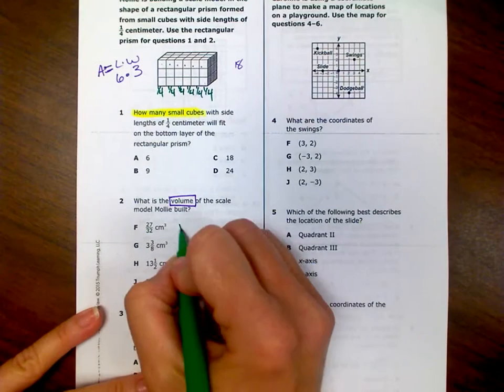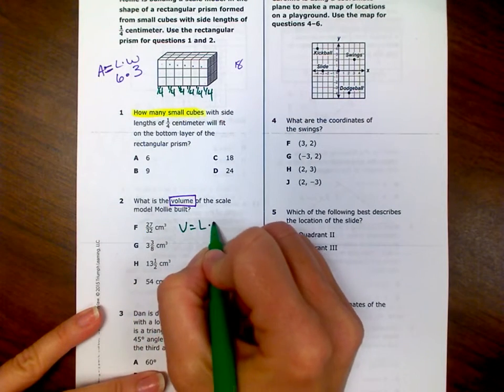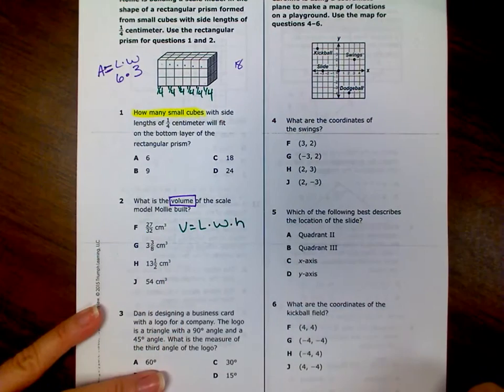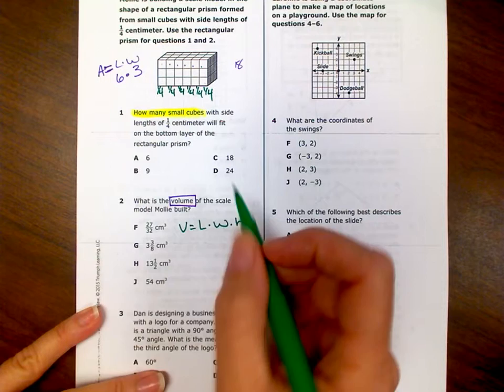To find the volume, it's going to be length times width times height. So my length is going to be in measurements. Remember, when you're adding or subtracting fractions, you have to have the same denominator.